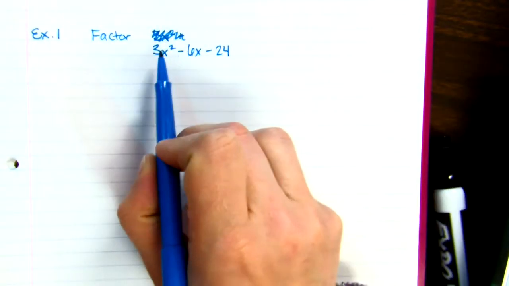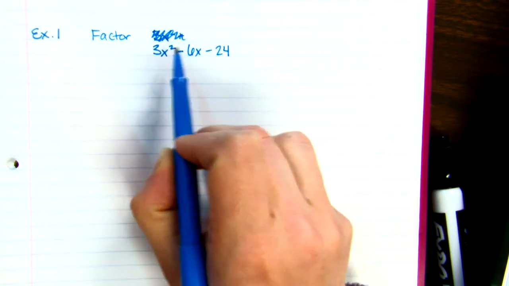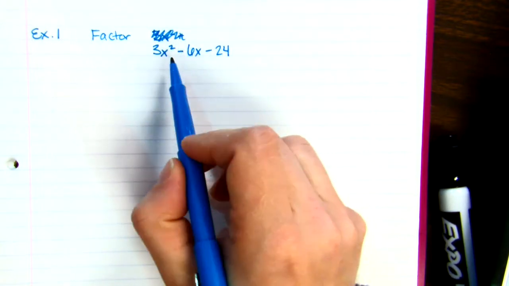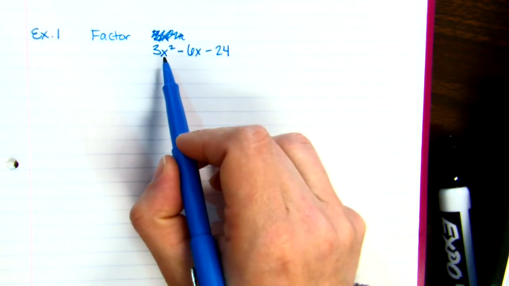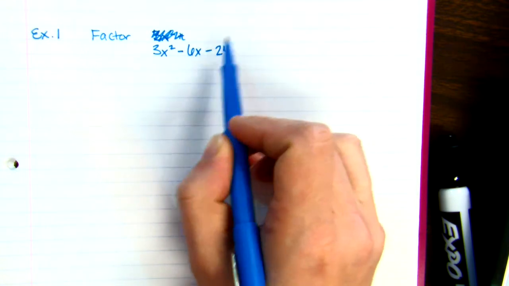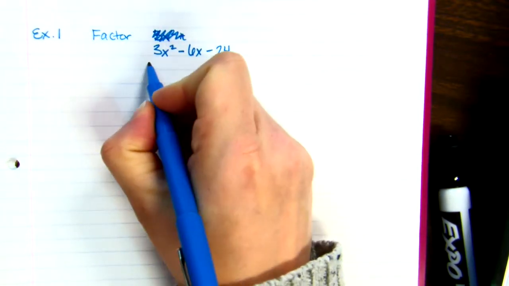So if I look at my coefficients and my constant, 3, 6, 24, those are all multiples of 3. Which means my greatest common factor here is 3. My greatest common factor doesn't have a variable because this guy is x squared, this guy's x, and this one doesn't have a variable, so my greatest common factor is just going to be a constant, which is 3.